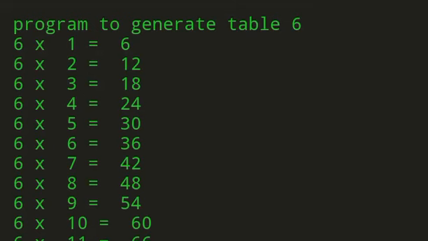This is a simple program to generate a multiplication table 6.